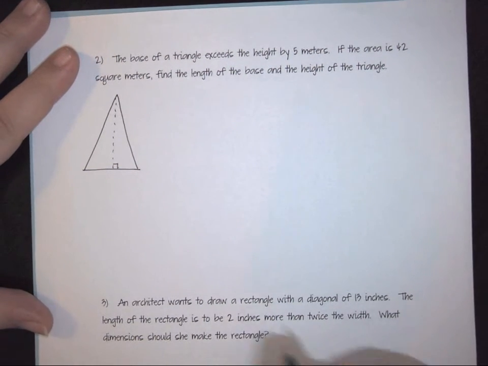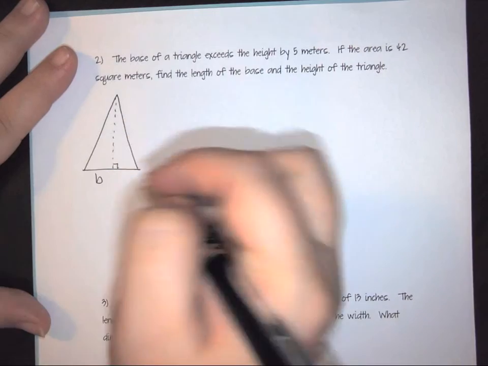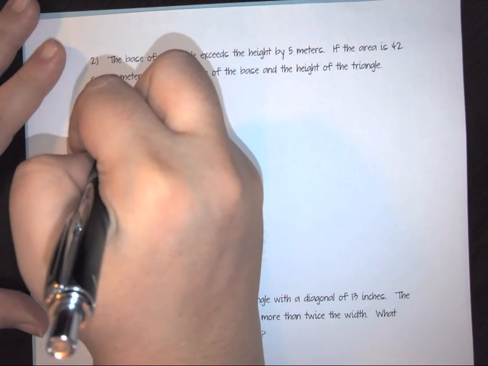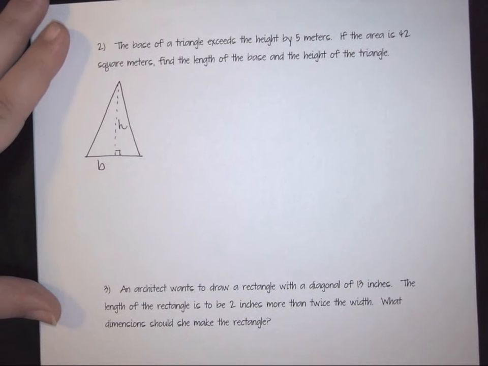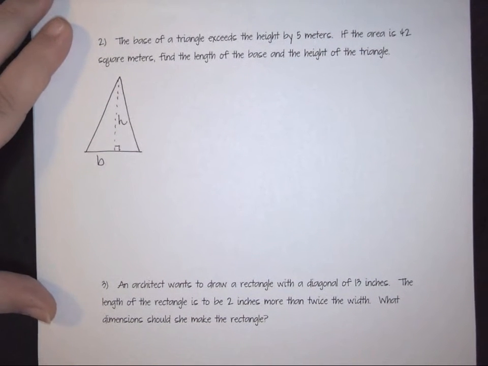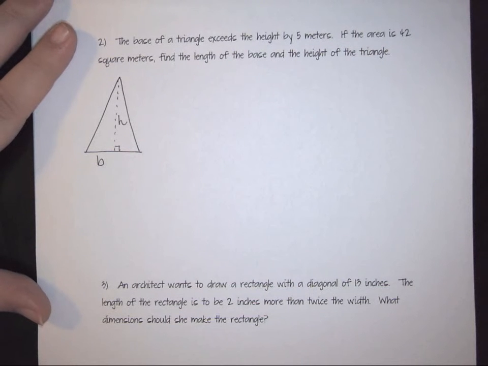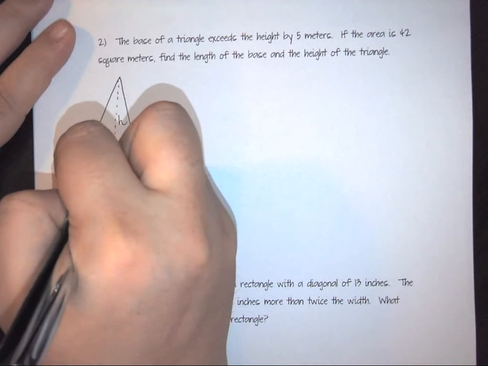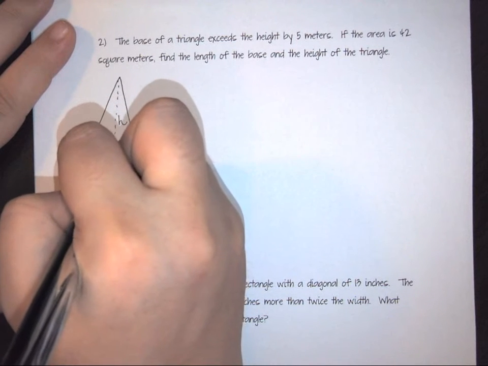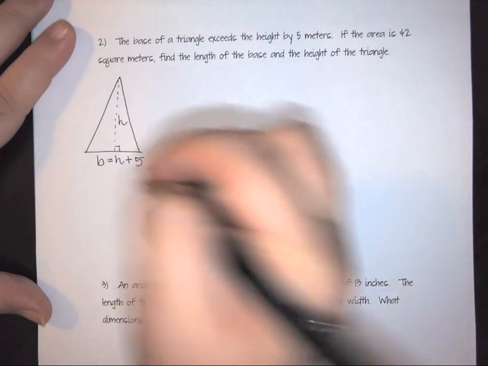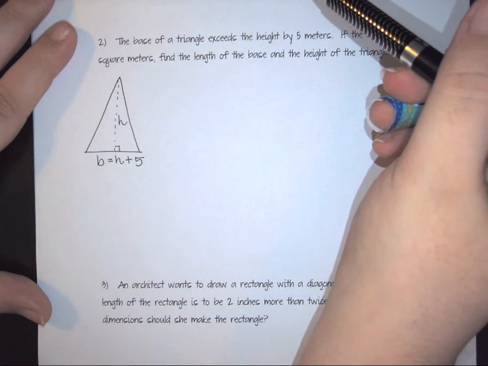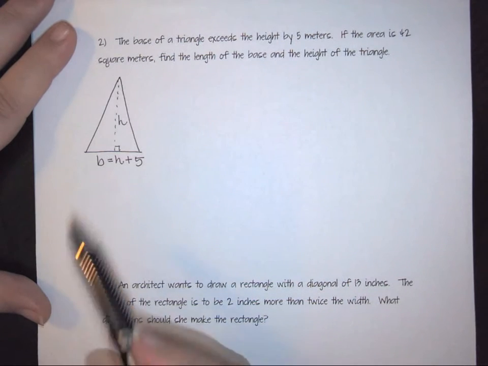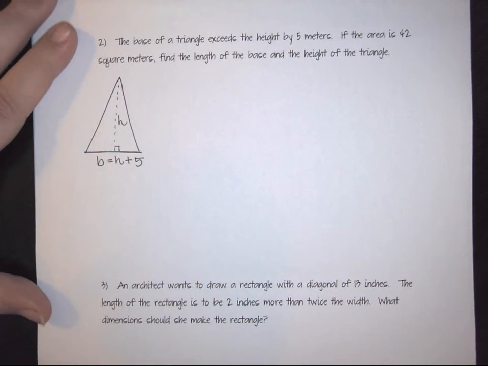Now what do we know? We know the base is the bottom and the height is the vertical height inside from base up to the point. And here we're also told that the base of the triangle exceeds the height by 5 meters. So that means this is going to be h plus 5. So exceeds means bigger. So what we're actually saying is take your height, add 5, and you get your base.